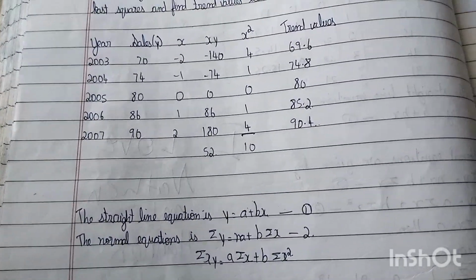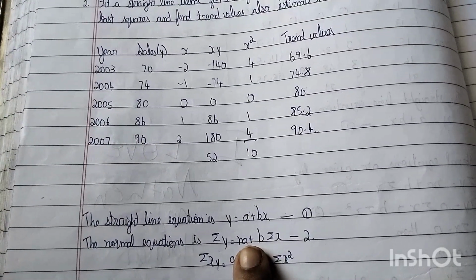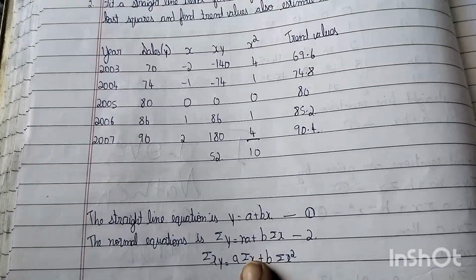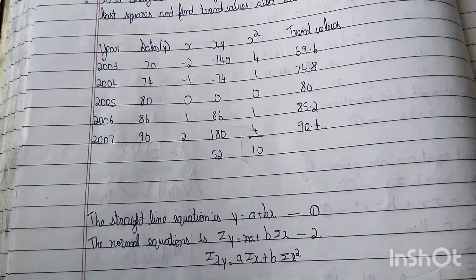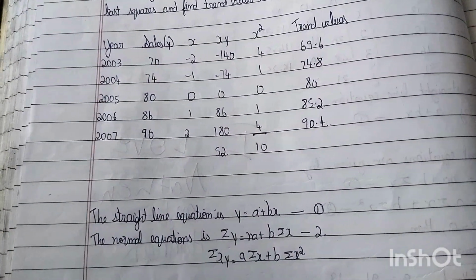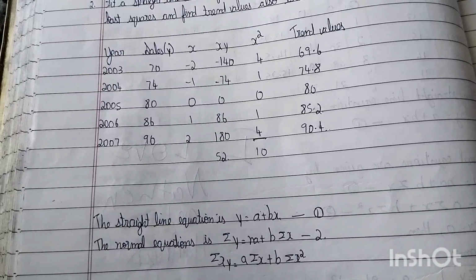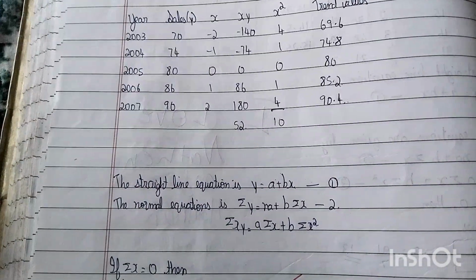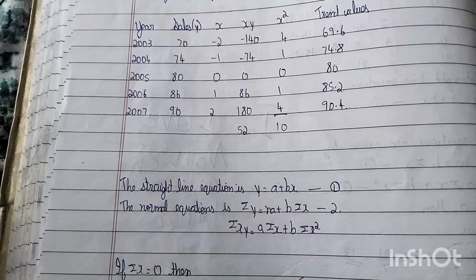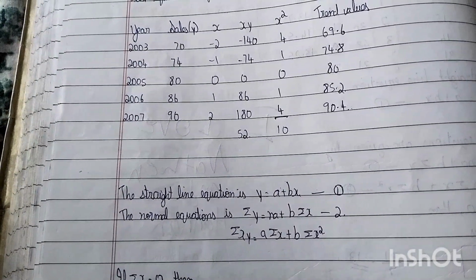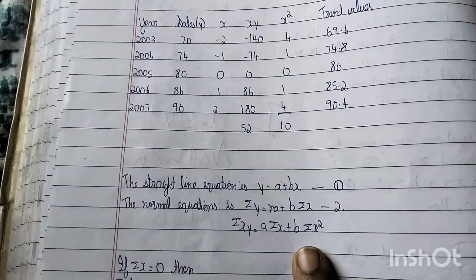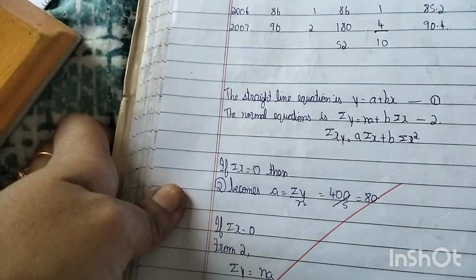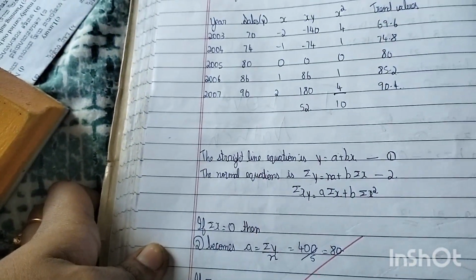So if summation x is 0, then a is going to be summation y by n. If summation x is 0, then summation y is equal to na, and a is equal to summation y by n. Okay, and if summation xy is equal to b summation x square, then b is equal to summation xy by summation x square. Okay, so yeah.